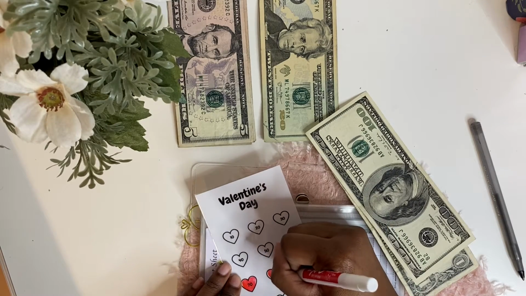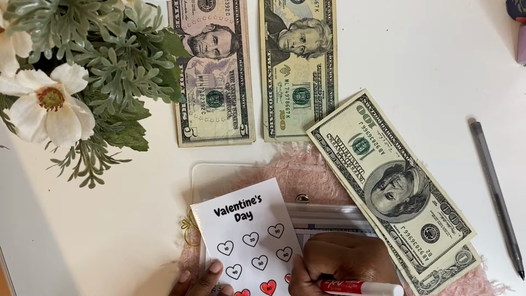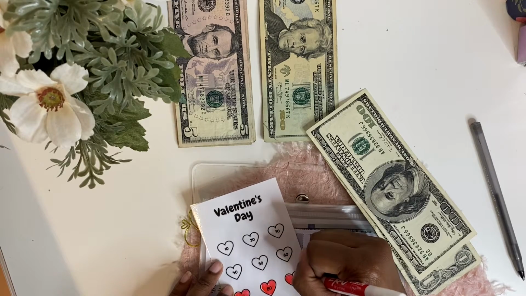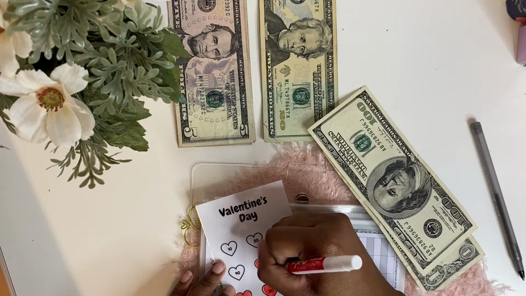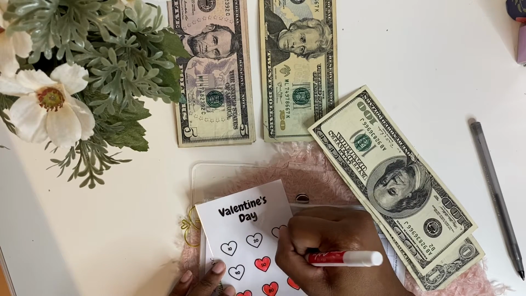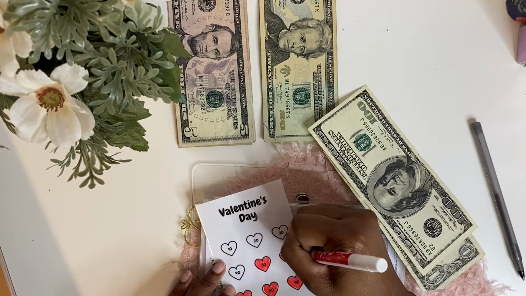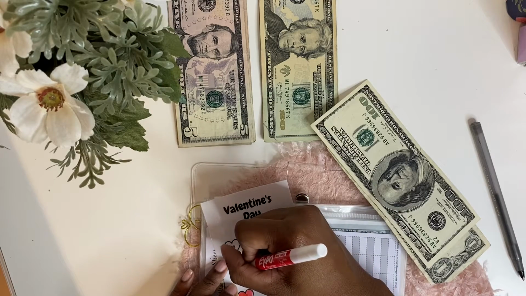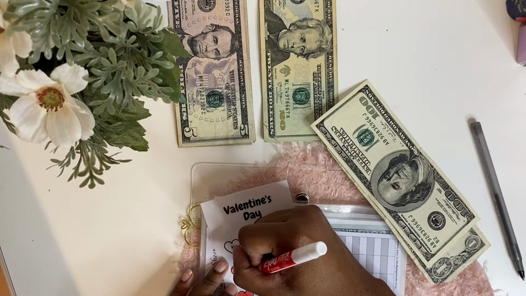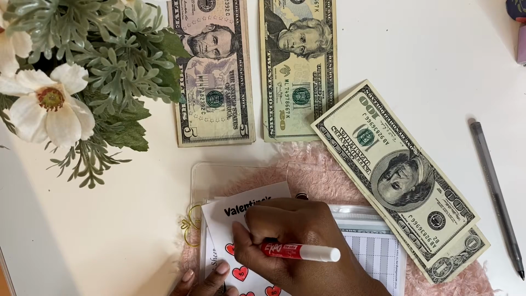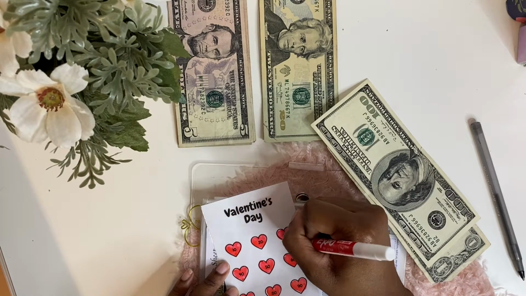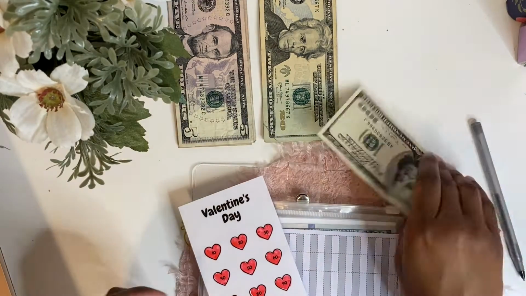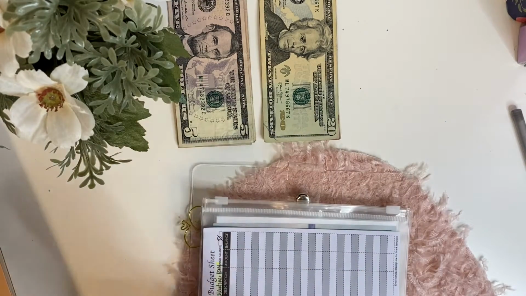So working our way to 130 for date night for Valentine's. So I'm just gonna go ahead and color all of this in. So we have our 101.